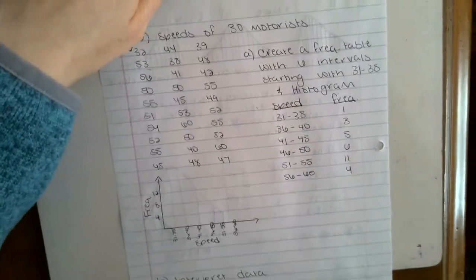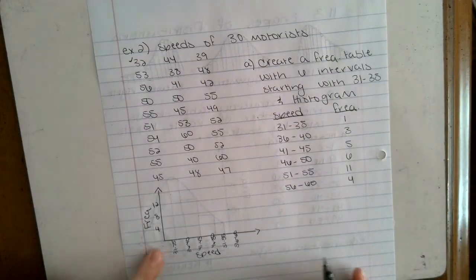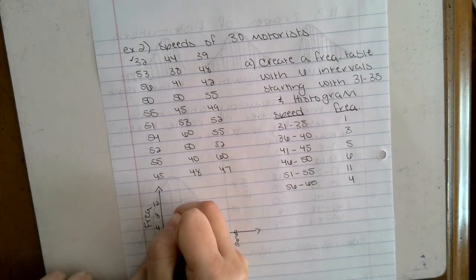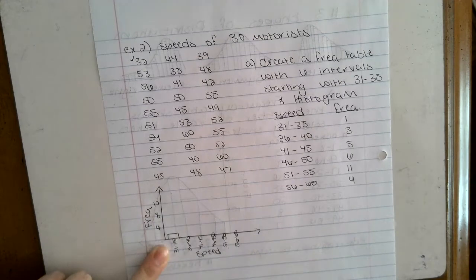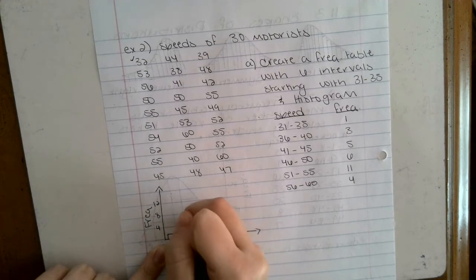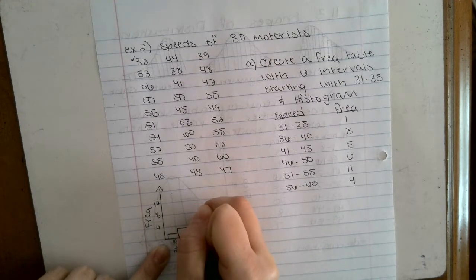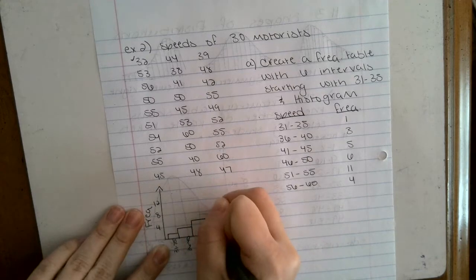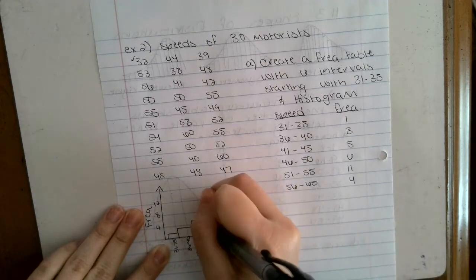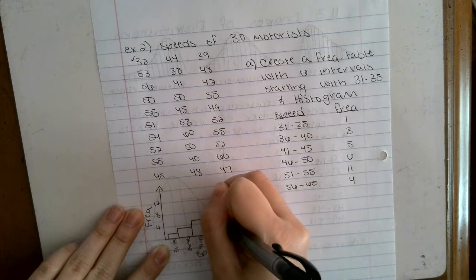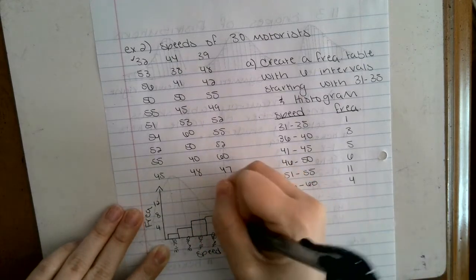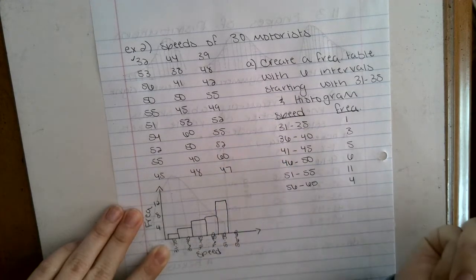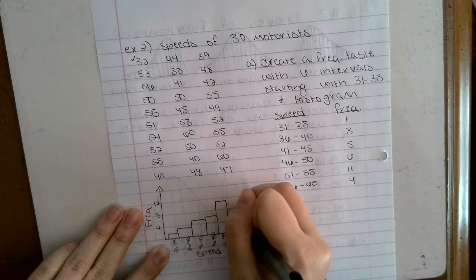Okay, then you just create your histogram. So 31 to 35, we're only at 1. So this will just be a nice little short bar. The next one is 3, so we're almost up to 4, but not quite. Then 5, a little bit above 4. Then 6. Then we're all the way up at 11. And then back down to 4.